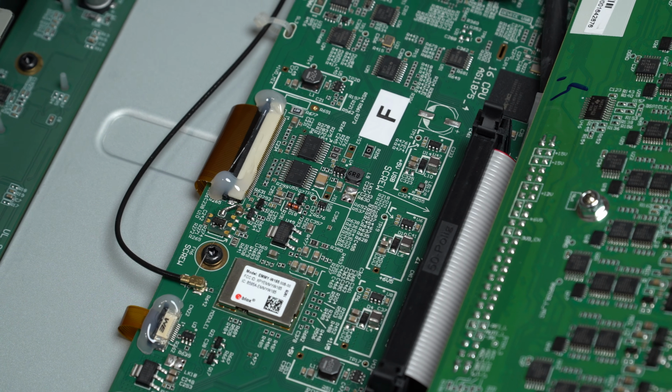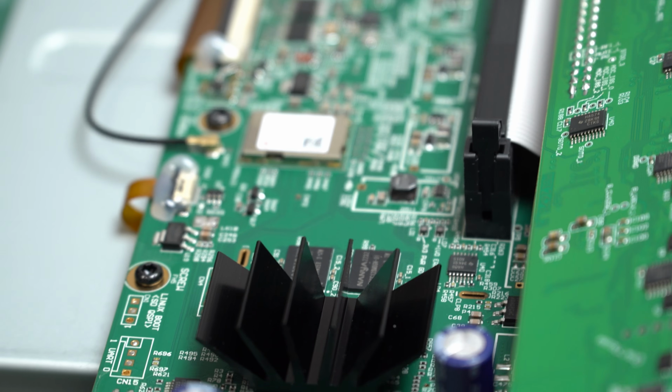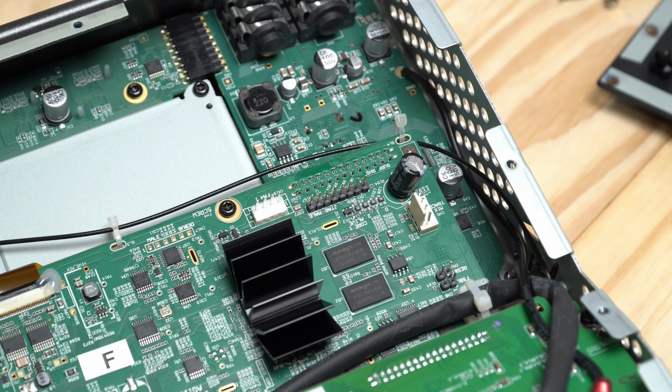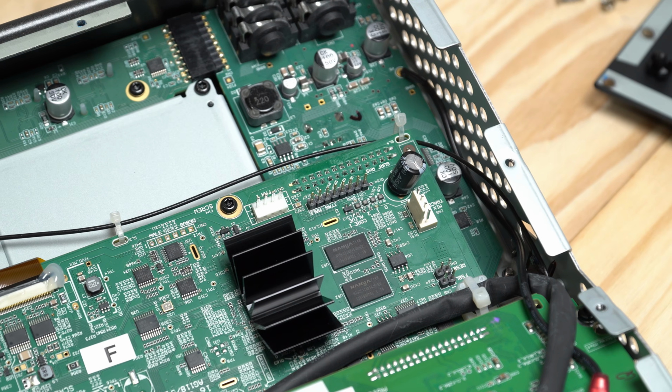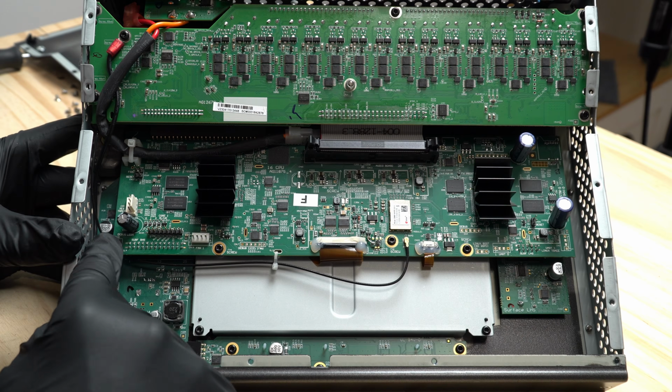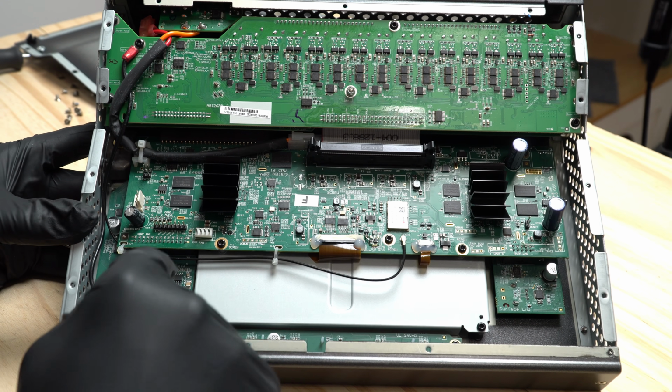The processing board also has a couple of chunky heat sinks working together with that small fan we saw on the bottom panel, and those are all working to pull the heat away from the custom FPGA chips that are doing all the heavy audio processing.